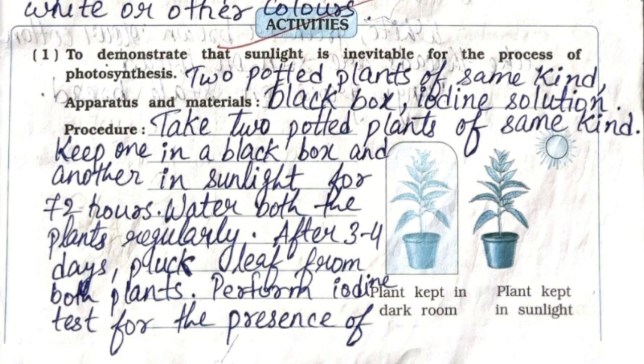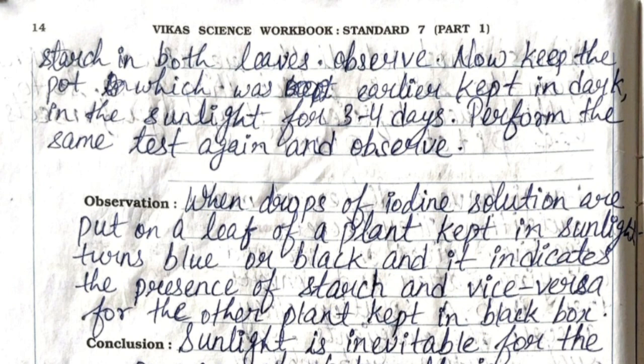For that, first activity is to demonstrate that sunlight is inevitable for the process of photosynthesis. For that, apparatus and materials are 2 potted plants of same kind, black box, iodine solution. And the procedure is, take 2 potted plants of same kind, keep one in a black box and another in sunlight for 72 hours. Water both the plants regularly. After 3 to 4 days, pluck a leaf from both plants. Perform iodine test for the presence of starch in both leaves.